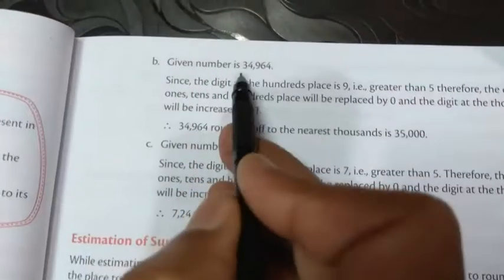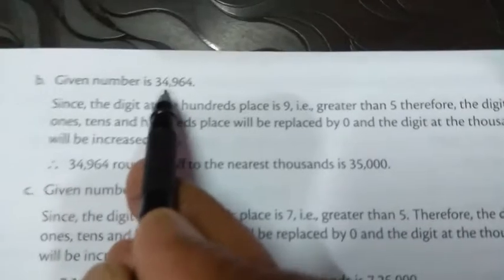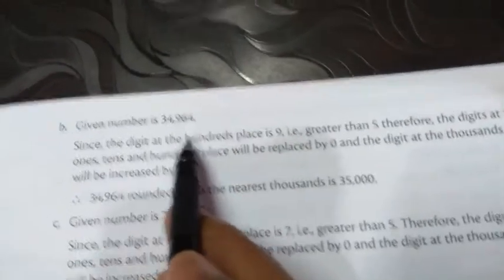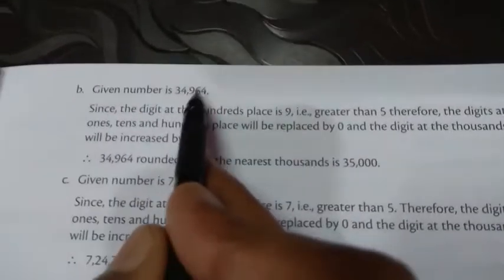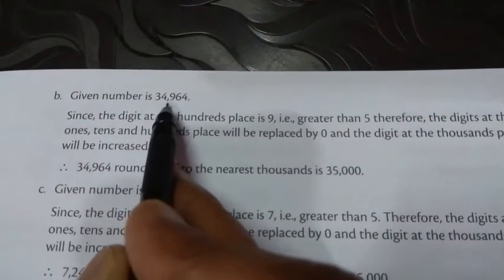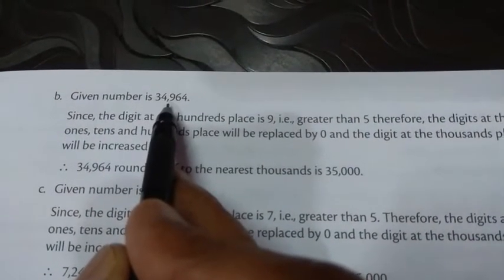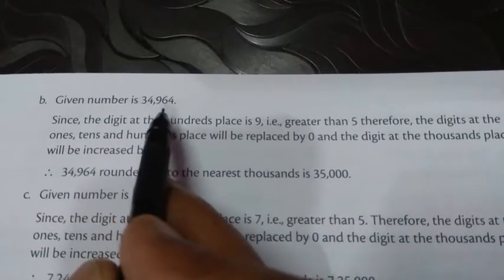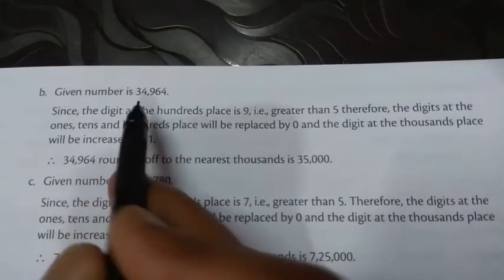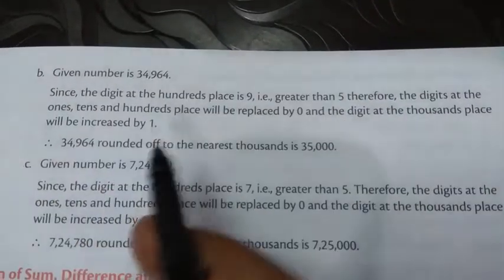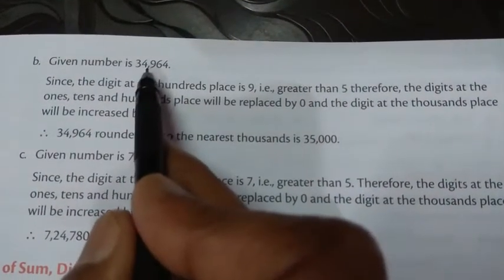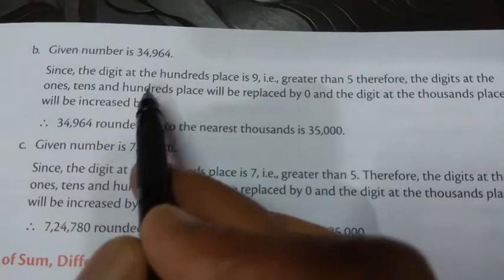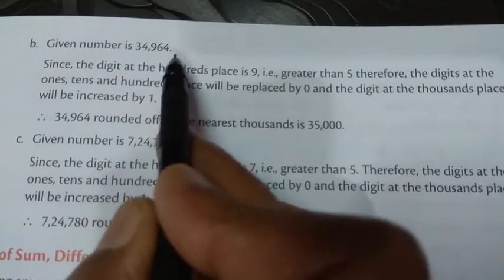Next question, given number is 34,964. Since the digit at the hundreds place is 9, that is greater than 5, therefore the digits at the ones, tens, and hundreds place will be replaced by 0, and the digit at the thousands place will be increased by 1. Therefore, 34,964 rounded off to the nearest thousand is 35,000.